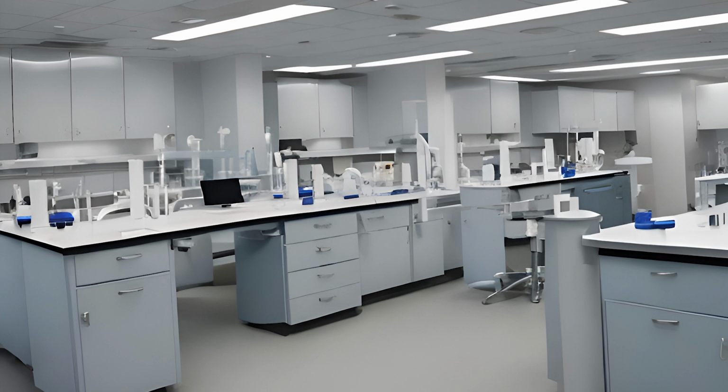To start with, an accession, or to accession something, is the process of recording in the order received. When you accession a sample that's been received in the laboratory, you are documenting that that sample has been received and then preparing it to go to the next location to actually be tested.